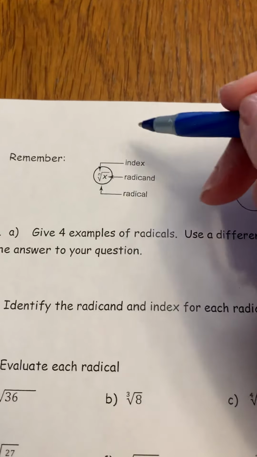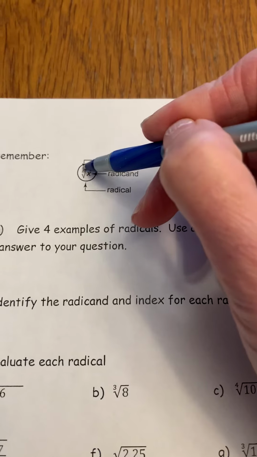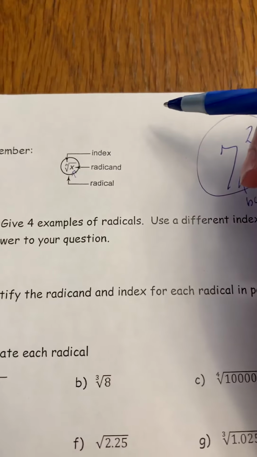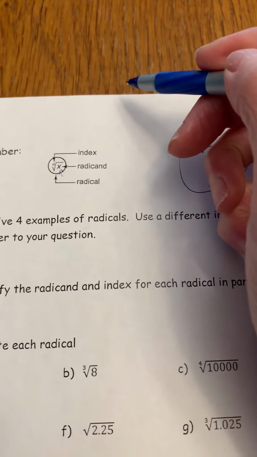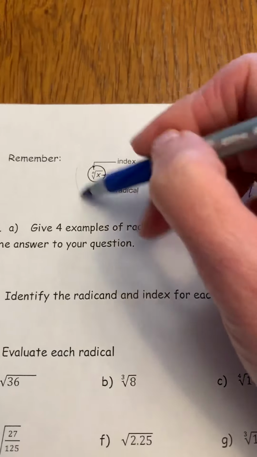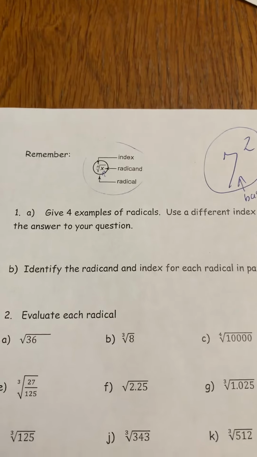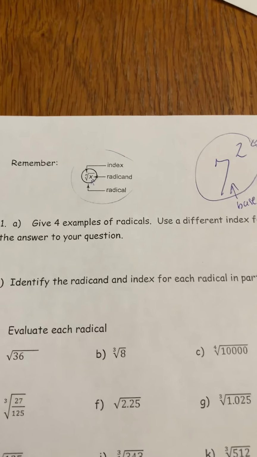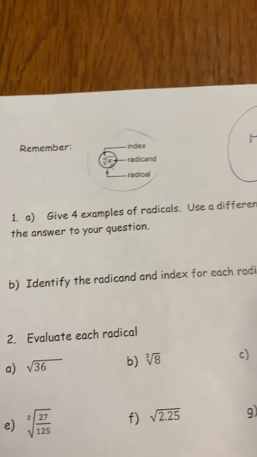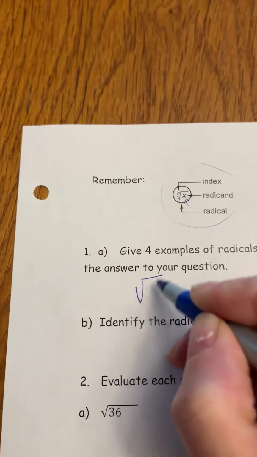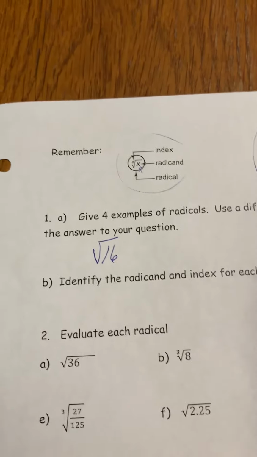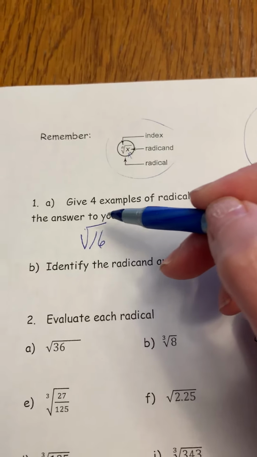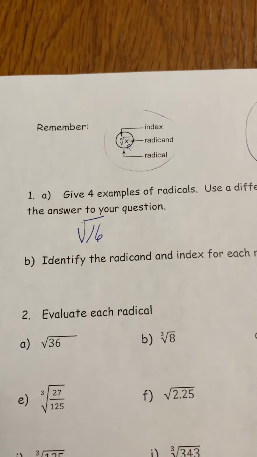This whole thing is called a radical now, and the little number here that sometimes people call the root is called the index, and everything that's underneath that root sign is called the radicand. This is going to be important, and that's going to show up on quizzes and tests. Okay, so if I asked you to give me 4 examples of radicals, and you have to use a different index, so I'm going to do that right now. If I asked you to find me the square root of 16, what's the index there? It's a 2. This is the first time you've seen an invisible 2. We talk about invisible ones, but this is an invisible 2, okay?